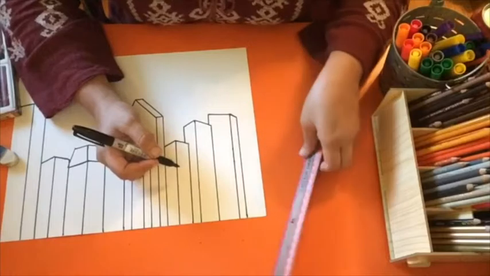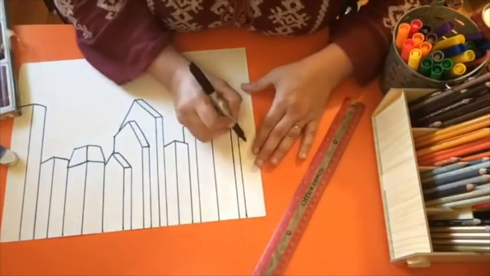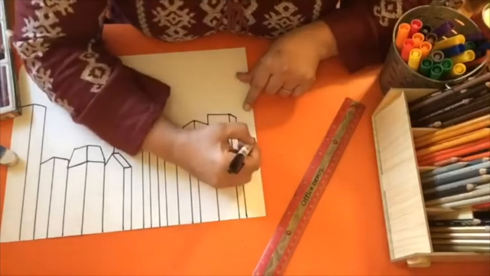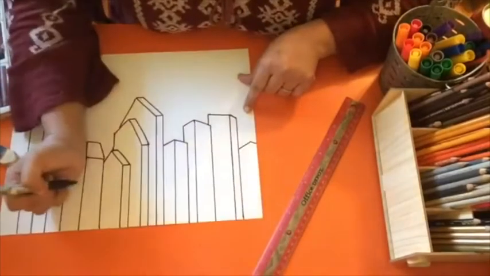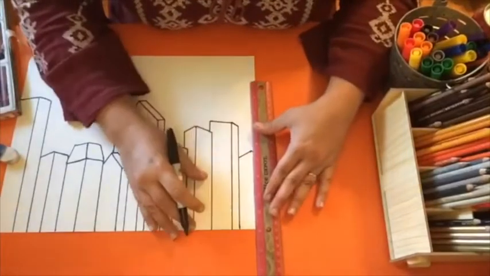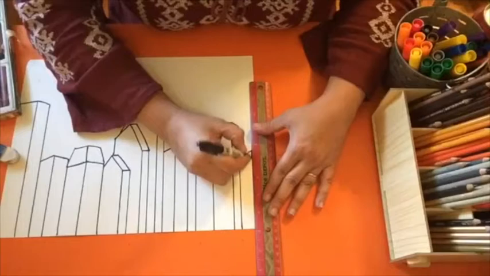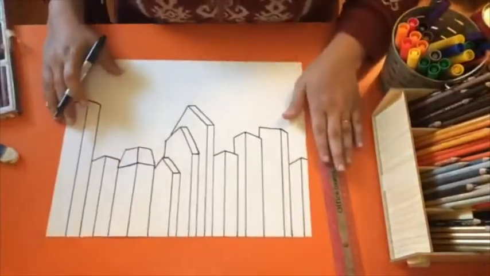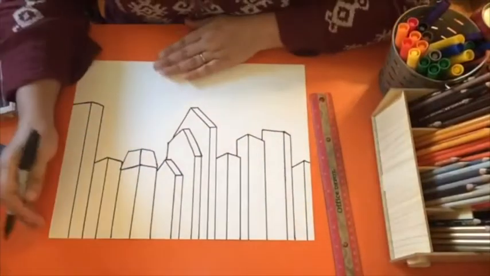And our final building will be a little bit shorter. We'll have a diagonal right here, another diagonal right here, and at the corner, at the point where the two diagonals meet, we will draw a straight line that comes down. Okay, so now we have all of our structures, okay?